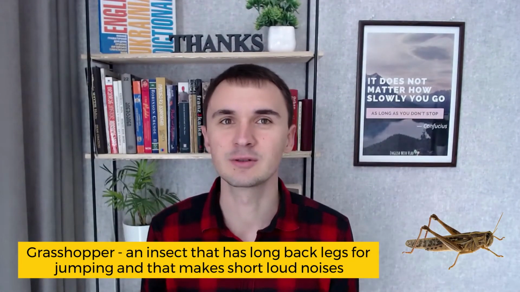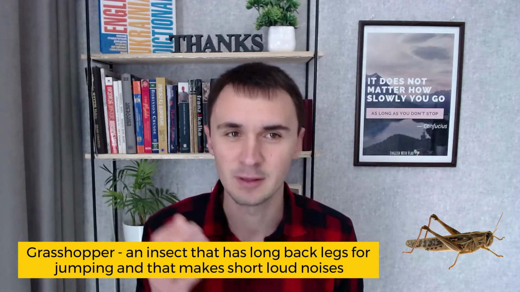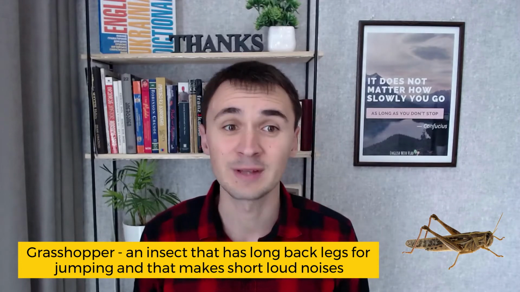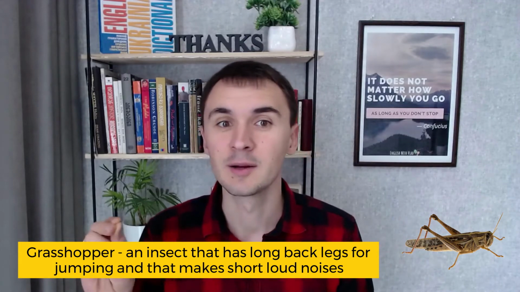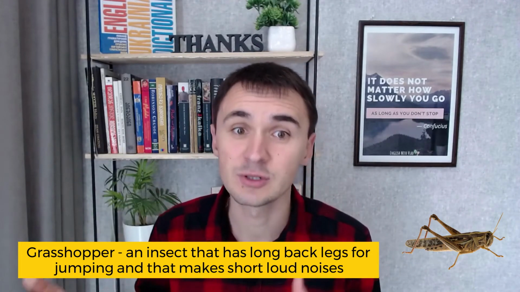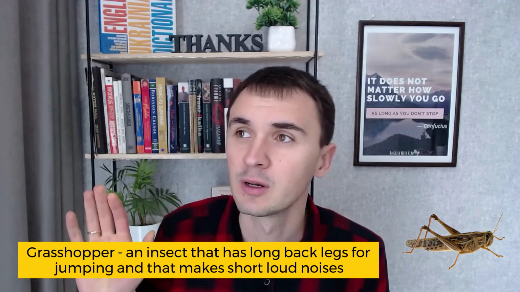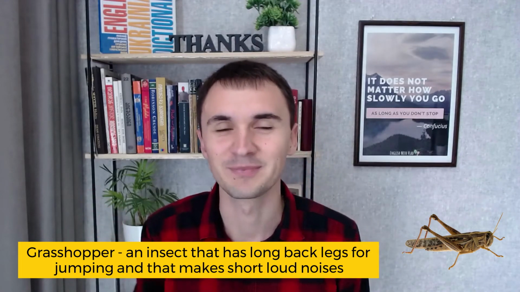Next on our list is a grasshopper. Grasshopper, a very cute insect. I love taking pictures of this insect, and Longman defines this word as an insect that has long back legs for jumping and that makes short, loud noises. You can hear a grasshopper, yeah, that is a grasshopper. They jump really high and far, and these insects are called grasshoppers, like the grass hopper, the one that hops. That's how they got their name.